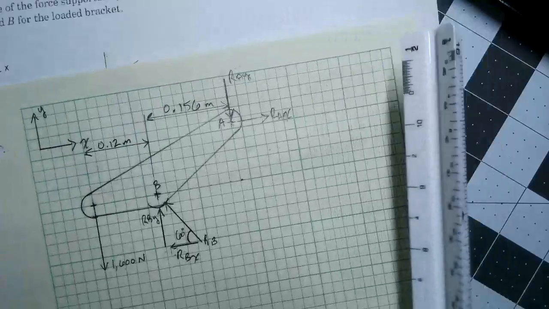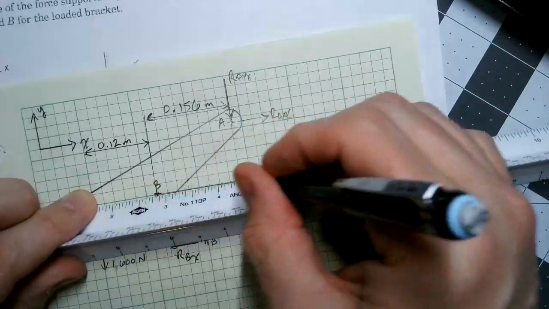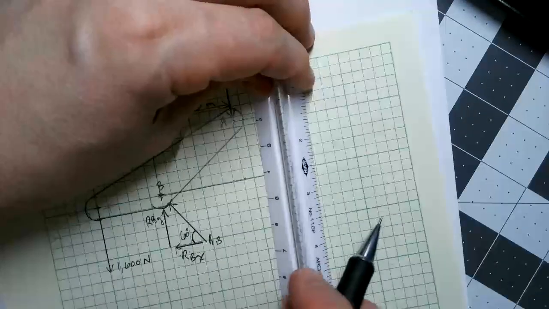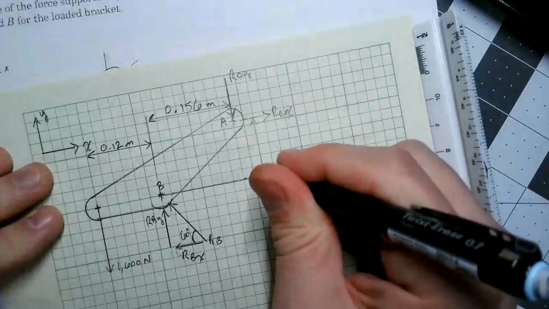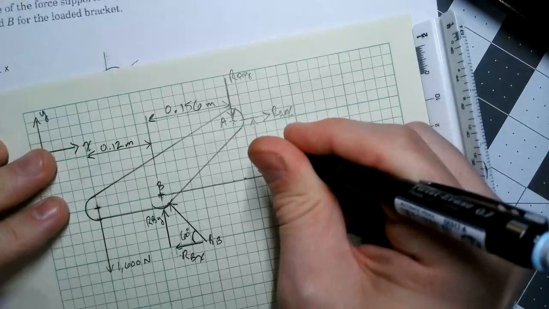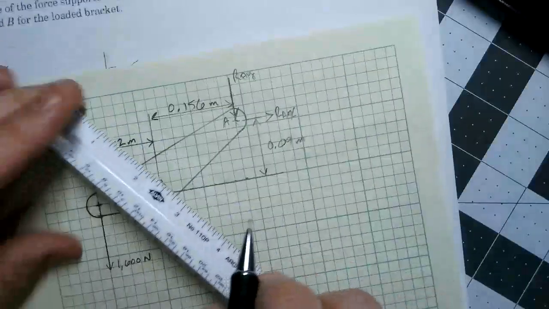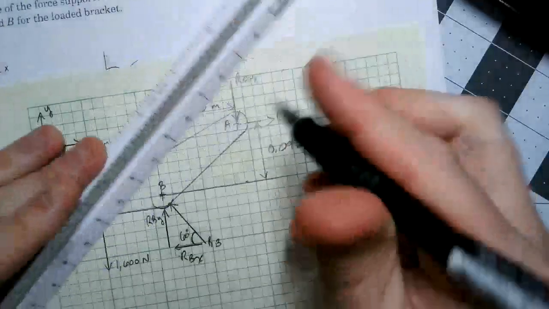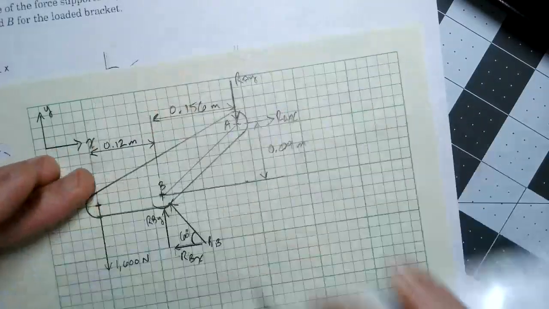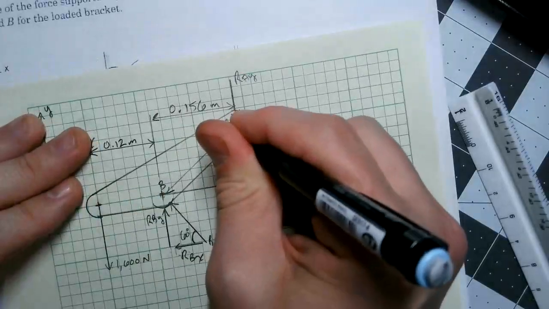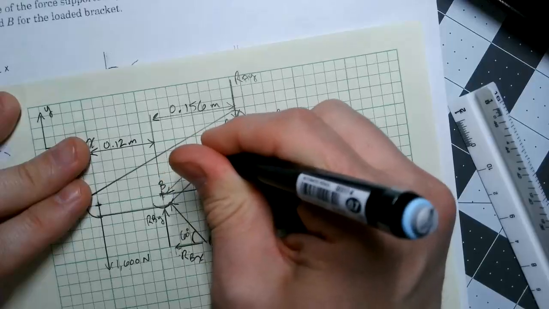We also know the vertical height from B to A is 90 millimeters, so 0.09 meters. And just for good measure, we can drop in the hypotenuse of that triangle and say that this distance is 0.18 meters.